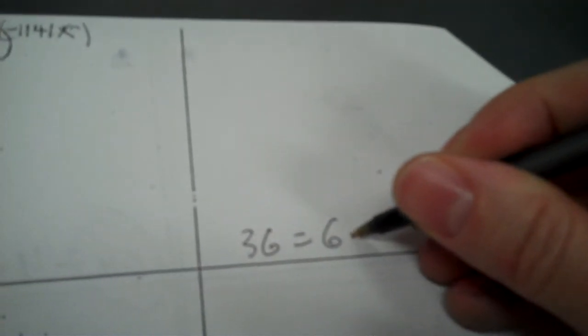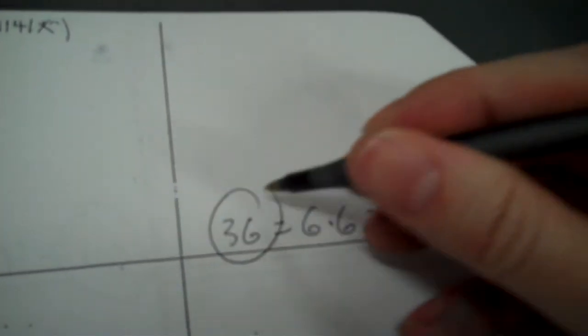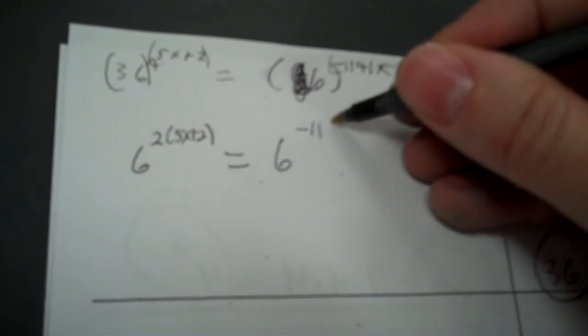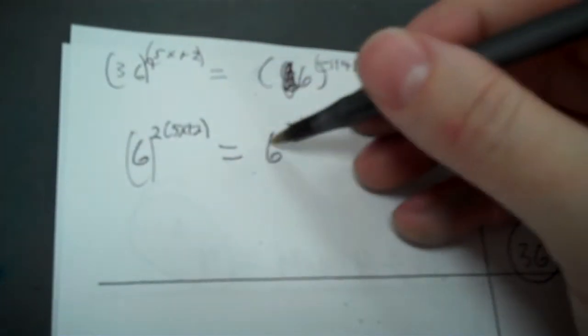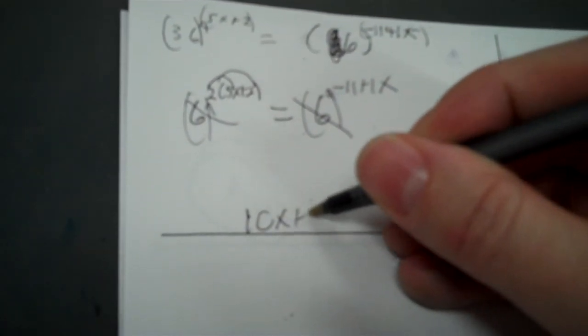So remember, that's negative 11 plus 1x. So 36, 6 times 6, so that's 6 to the second. And over here you got 6, and then negative 11 plus 1x. You can now cancel out your 6's. So 2 times 5x, 2 times 2. It's going to be 10x plus 4. And over here you have the same thing.